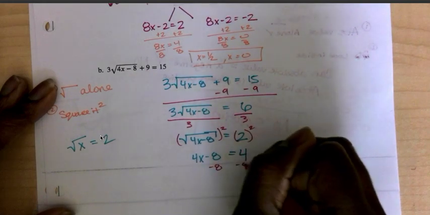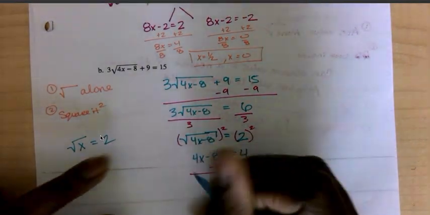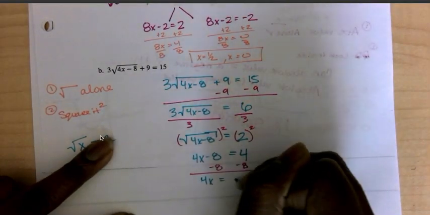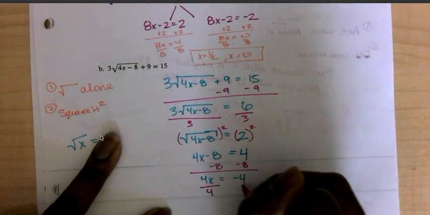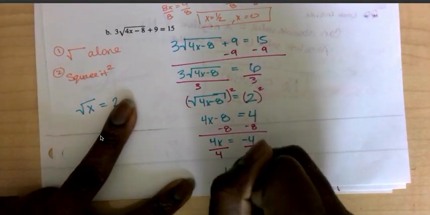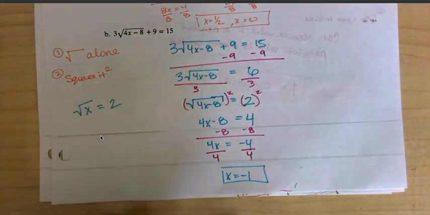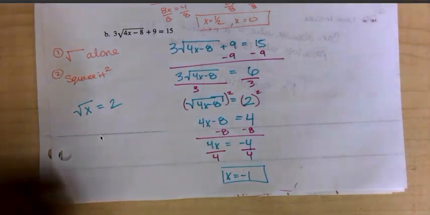I'm now going to solve for x. So I have 4x is equal to 4. And now I'm going to divide by 4. My x value is equal to 1. Next week, we're going to check the solution to see if it's actually true, but that's next week's problem.